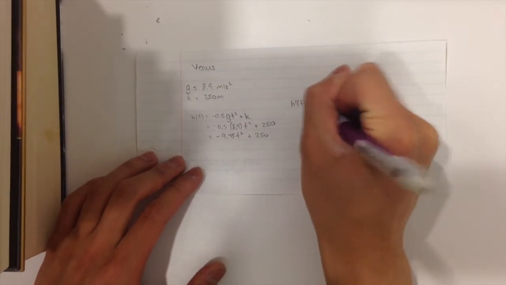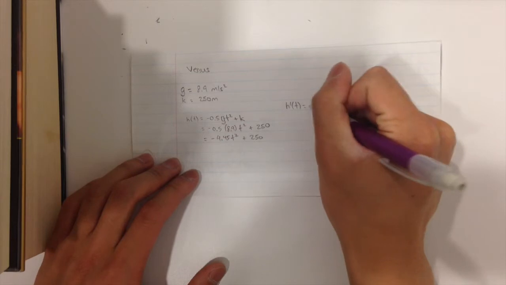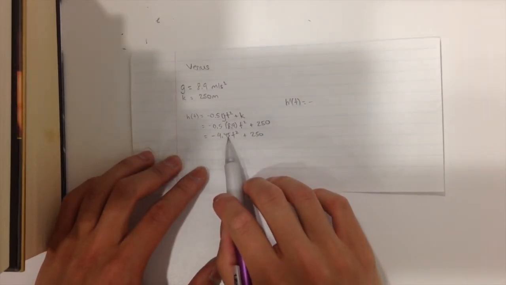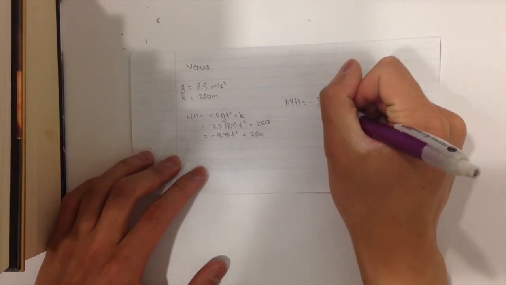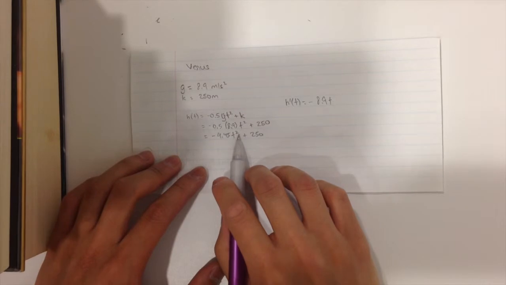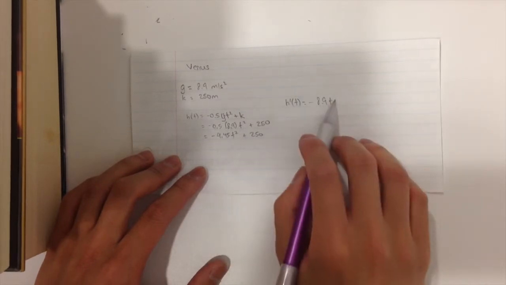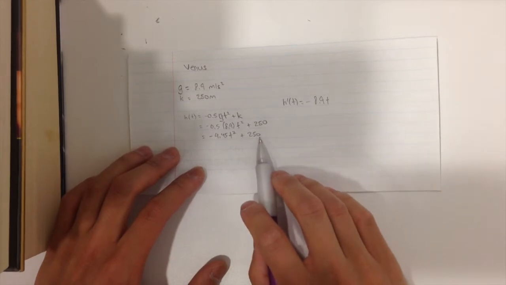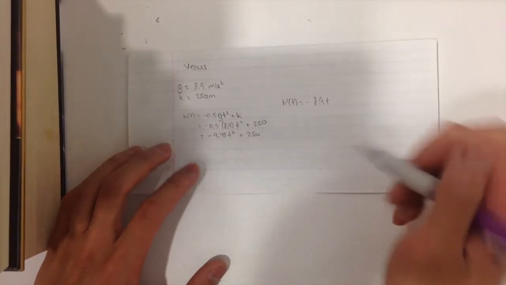So we have h prime of t is equal to negative, we multiply the exponent by the coefficient, so we have negative 8.9 t, then we have to decrement the exponent again, so from 2 we have it down to 1, and again the derivative of any constant number is 0.